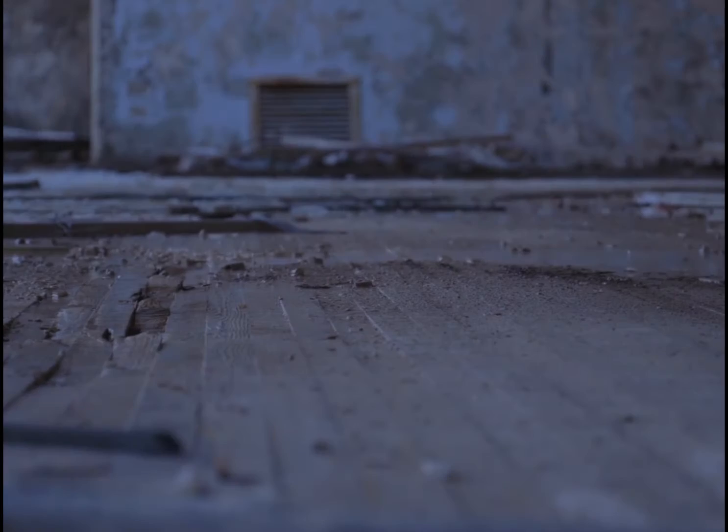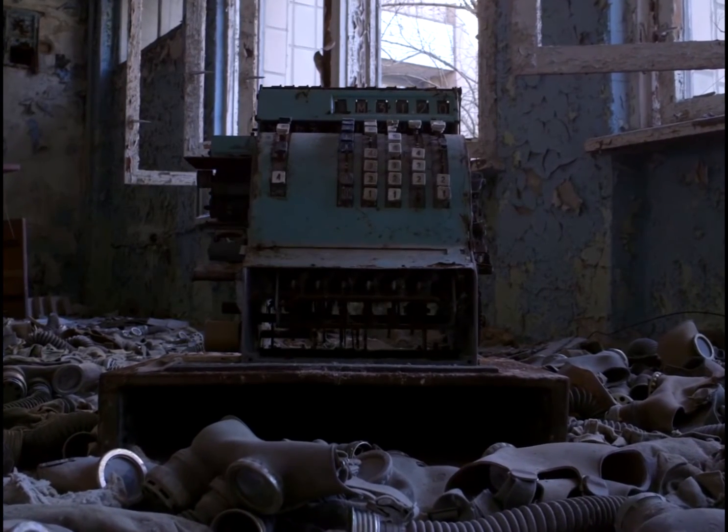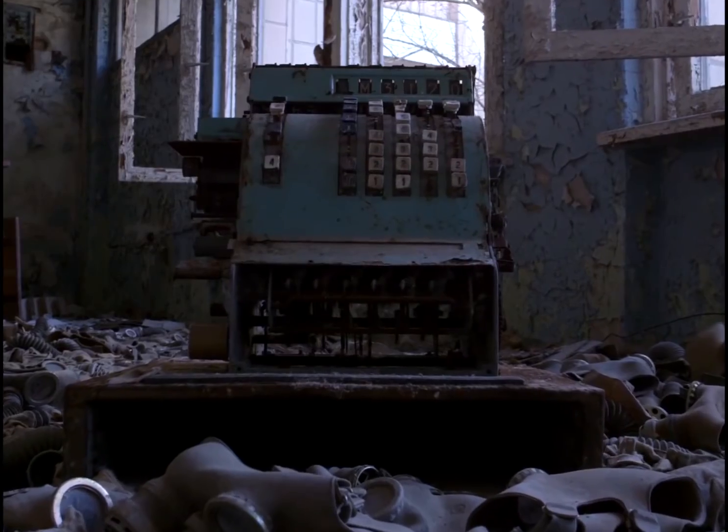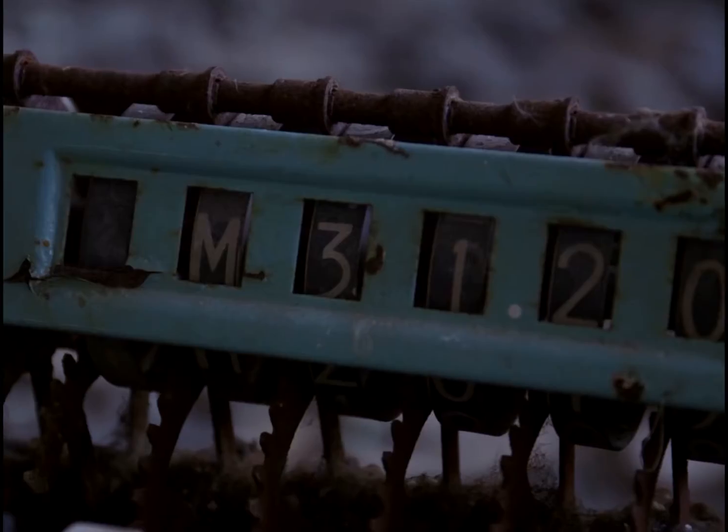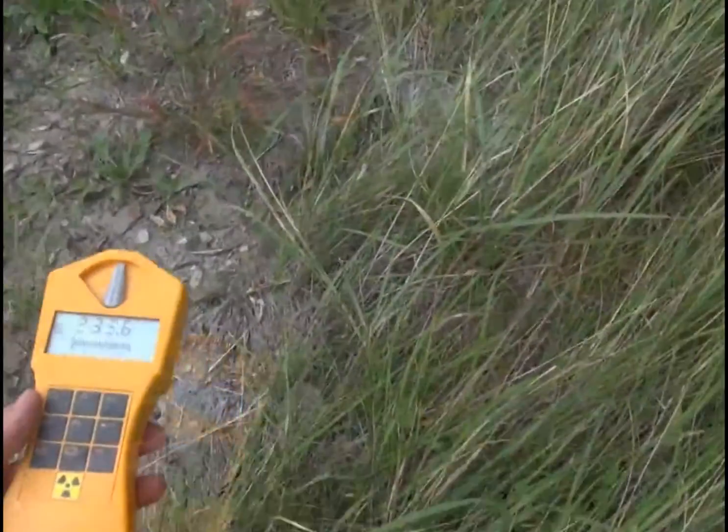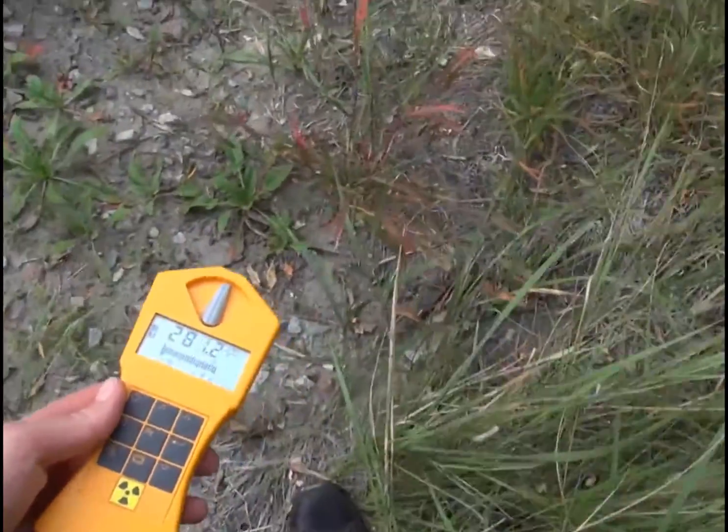For now, the whole exclusion zone is pretty contaminated and will remain uninhabitable for about 5 to 6 centuries. But plants have undergone certain mutations and are doing pretty well.